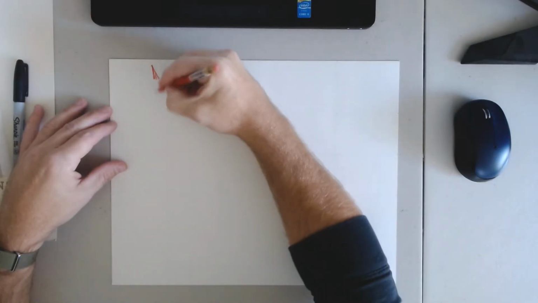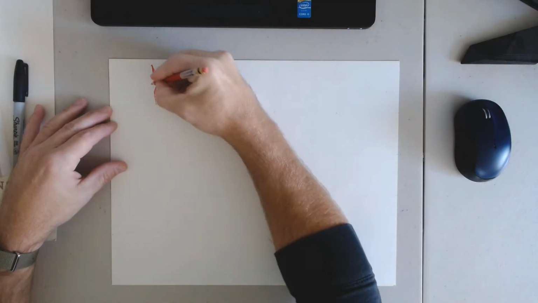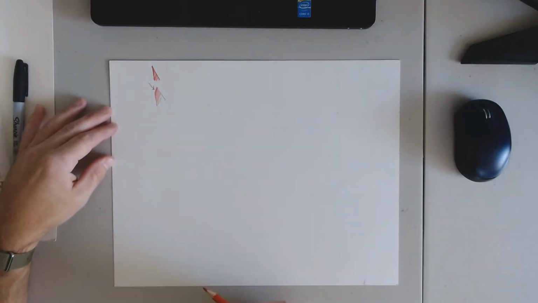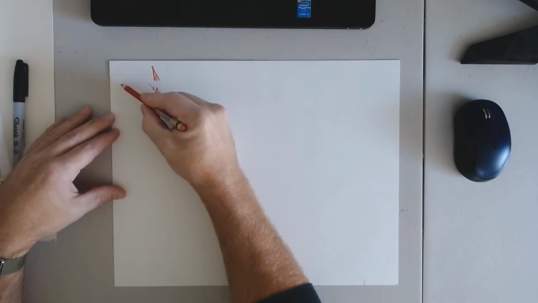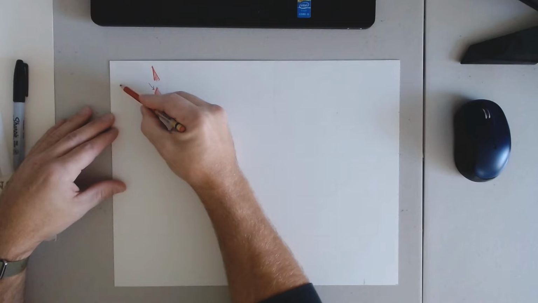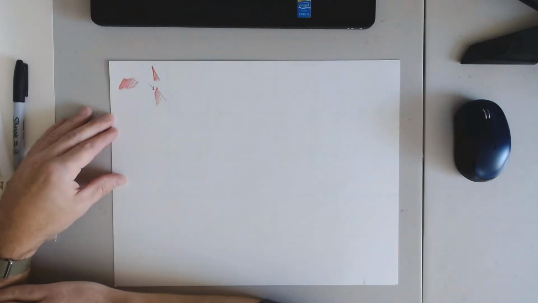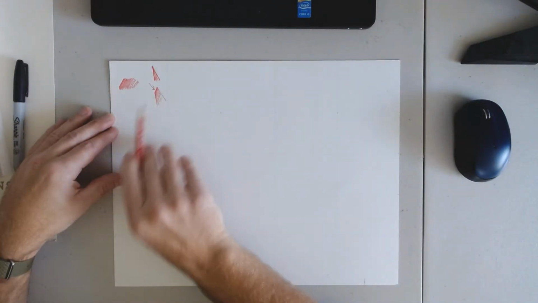So what I call chisel the point is to end up with a point that looks a little bit more like that. How we do that is taking a freshly sharpened pencil at a 45-degree angle on a piece of scrap paper, somewhere that you can soften the edge of your pencil, so you end up with this point that becomes chiseled.